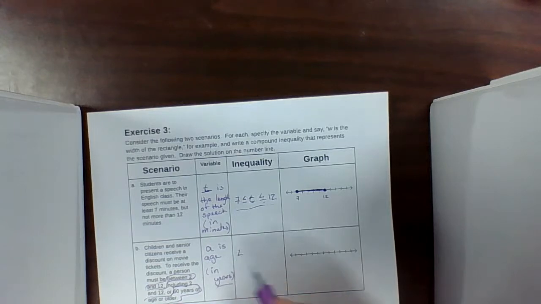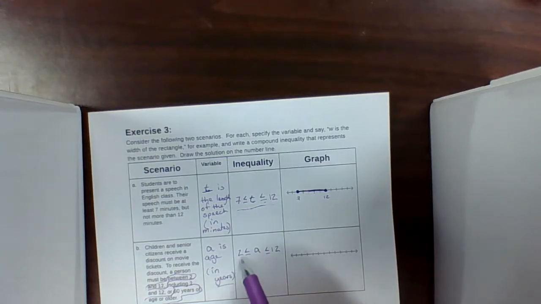A can be older than 2 and less than 12, but it can also be equal to 2 and equal to 12. So those are going to be my signs, and my variable is A. I'll read this from left to right: 2 is less than or equal to A, which is also less than or equal to 12.